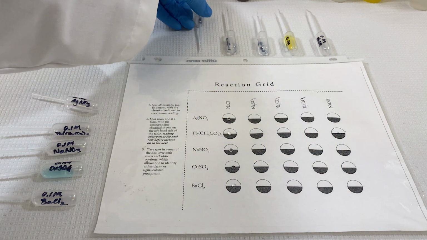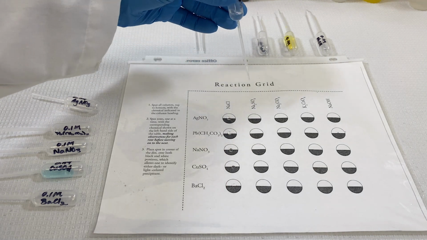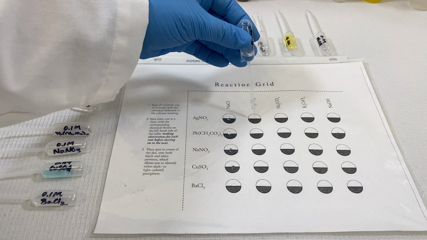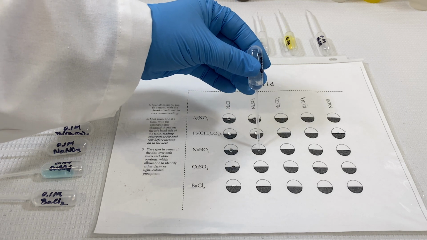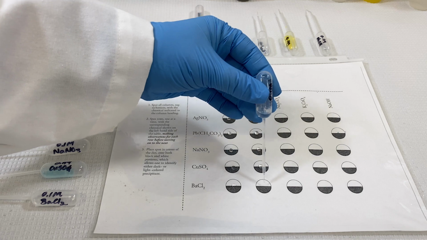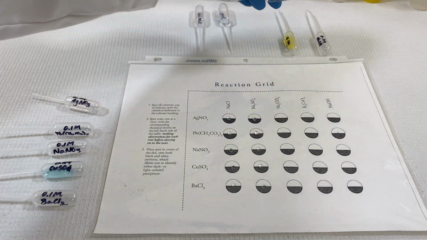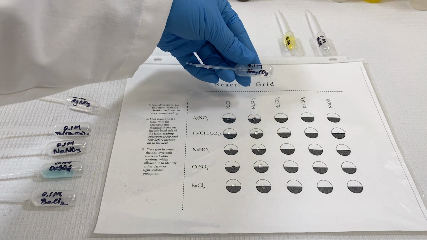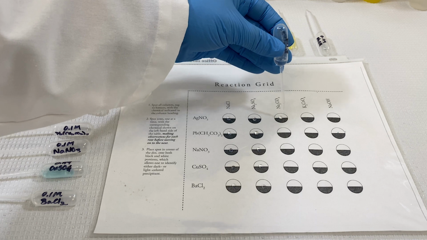First thing we're going to do is spot the columns. You just saw the sodium chloride column get spotted, and we're going to repeat the process for each of the next 5 reagents shown across the top of the reaction grid. If you want to get a better view, you have a copy of the reaction grid in your lab manual.